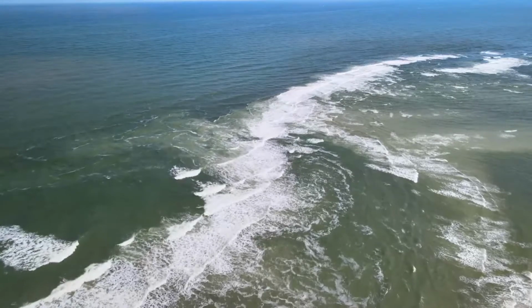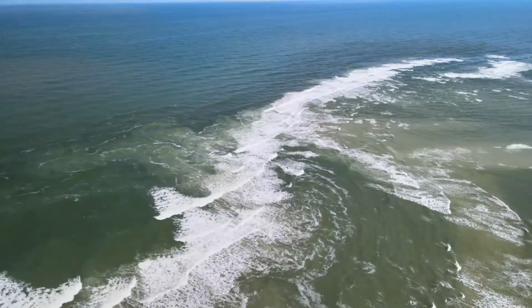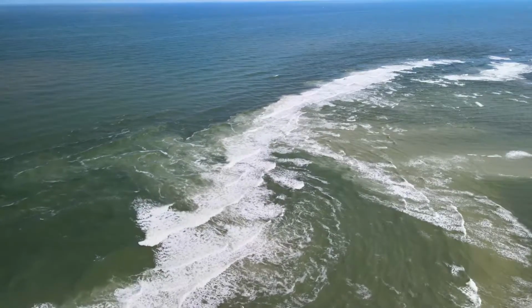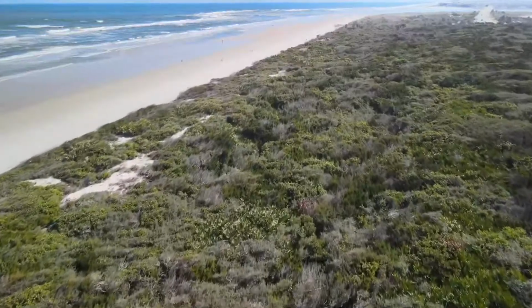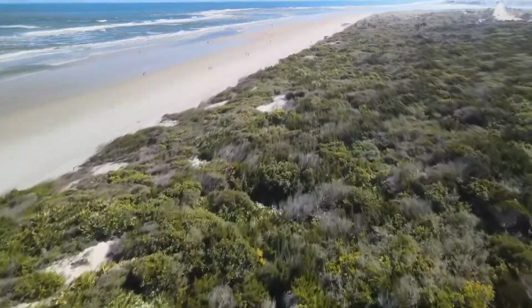It's a really, really beautiful perspective, in my opinion. And you can really get a good look at what these sandbars do when you get up that high. You can really study a place that way.